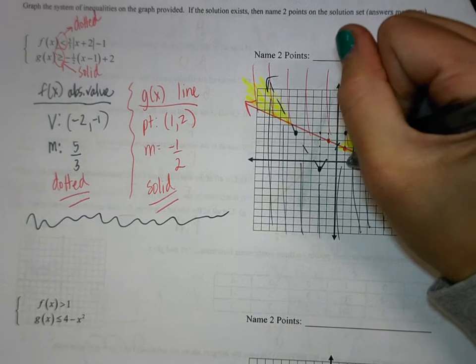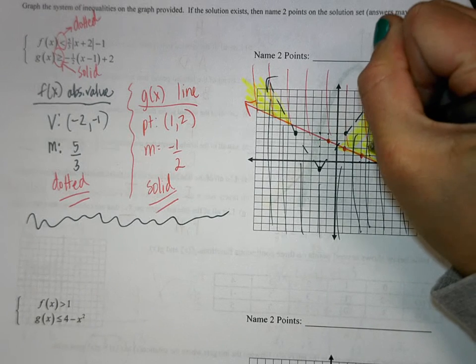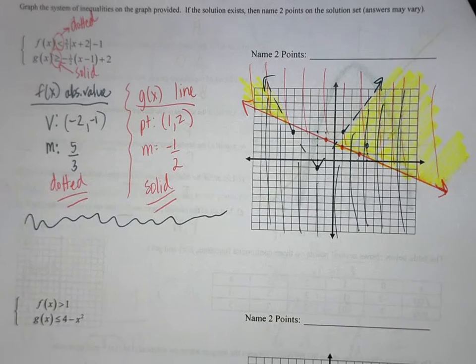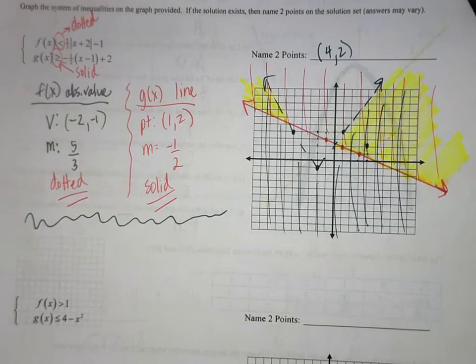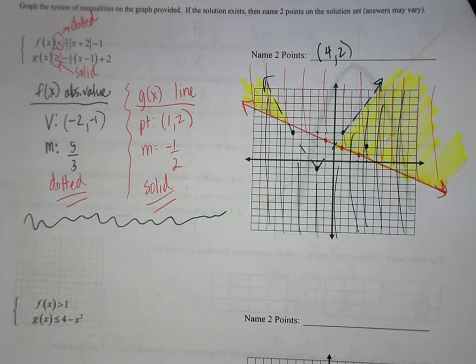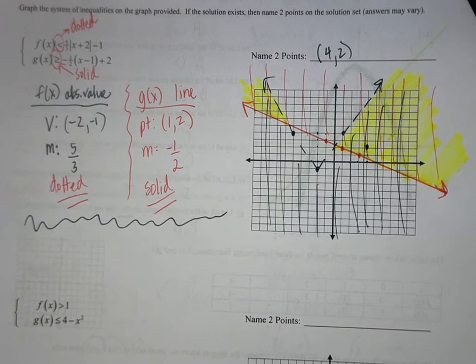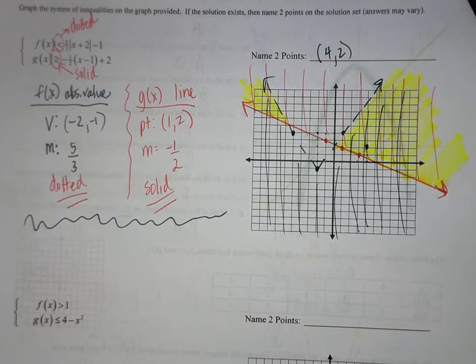4, 2. So if you go right 1, 2, 3, 4, and up 1, 2, that does look like it's in the overlapping shaded area. So that's a great option, 4, 2. Another one that I like to work with is when we have 0, because 0 makes things cancel out, right? And so do you guys see any that would give me 0 as a part of the point?